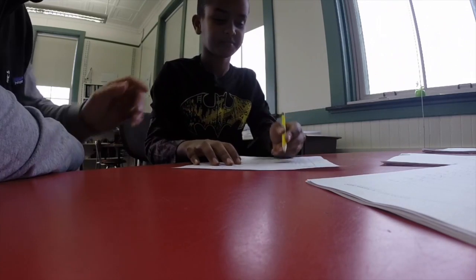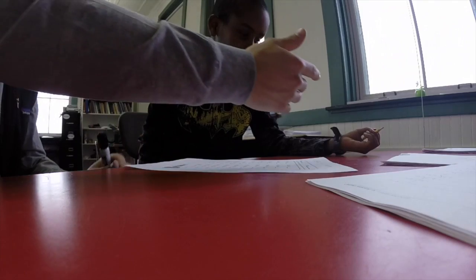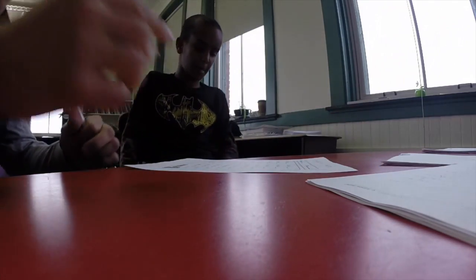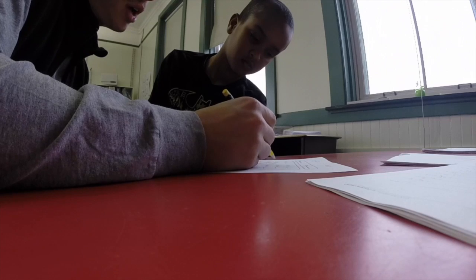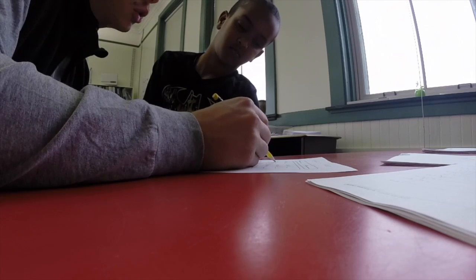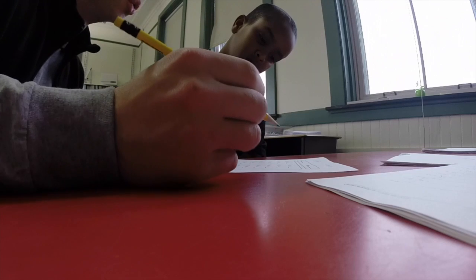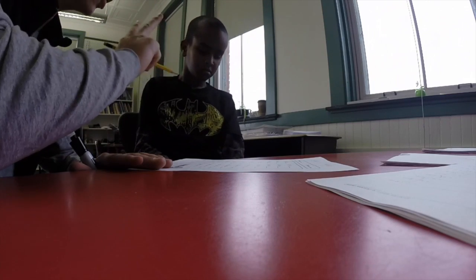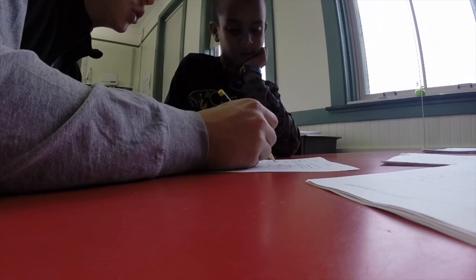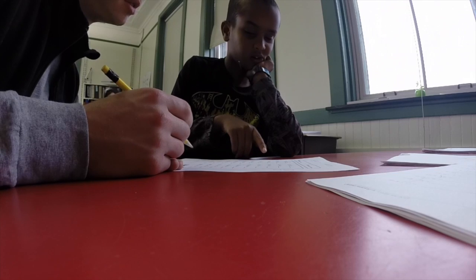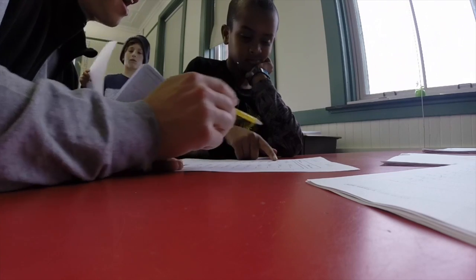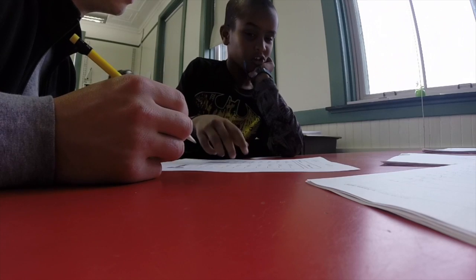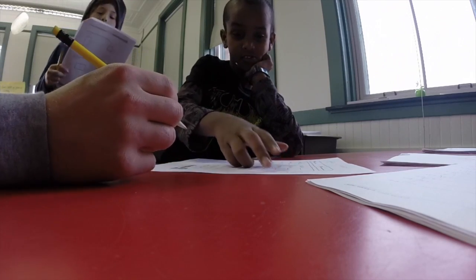Hold on. No. Let me see that. Let's remember, when you read this, 2 times 5, you can think 2 groups of 5. Let me show you how to make 2 groups of 5. We need 2 groups, right? What we're going to draw first, before anything else, is 2 circles for the 2 groups. Here's your 2 groups, okay? How many go in each group? 5. Good, 5.